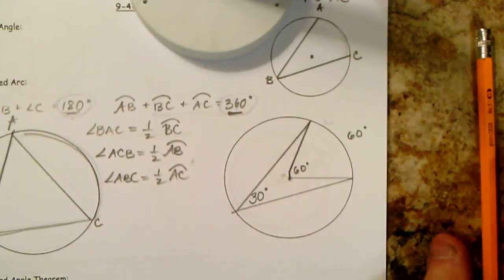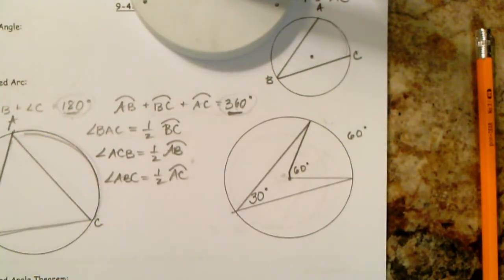So, what's the inscribed angle theorem? Well, go and write this down. It says this. If an angle is inscribed in a circle, then the measure of the angle equals 1/2 the measure of its intercepted arc. Okay? So the measure of that inscribed angle will measure 1/2 the measure of its intercepted arc.